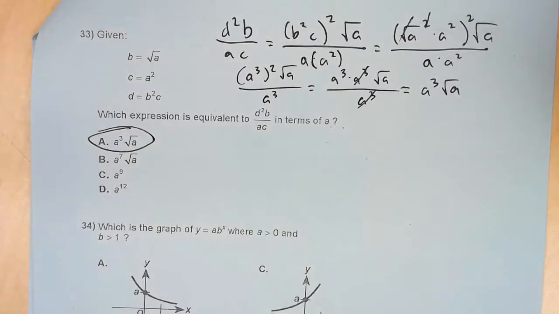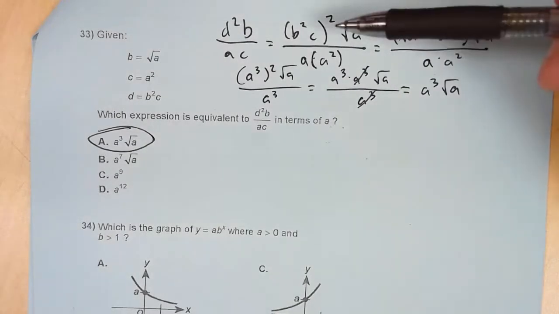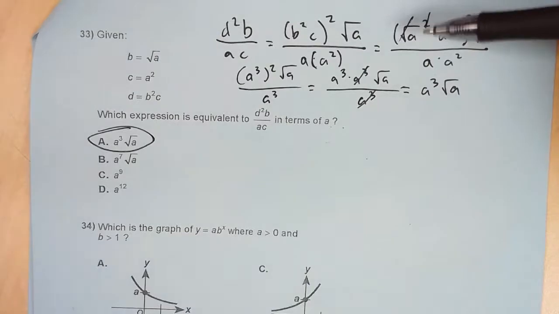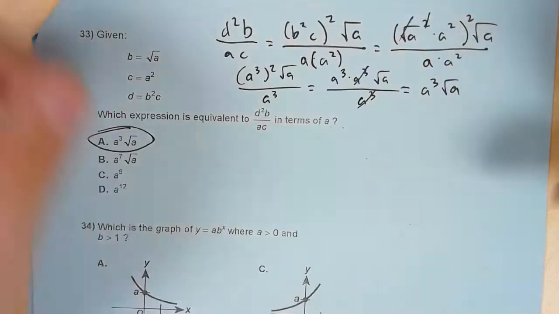There are a bunch of different ways to simplify this. You could square this first and then plug it in later. There's a number of different ways, and whatever way you get to A is fine with me.